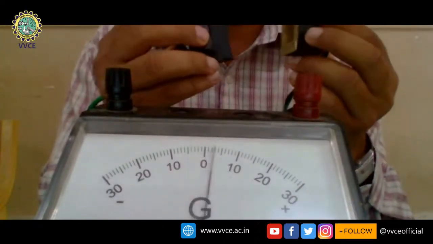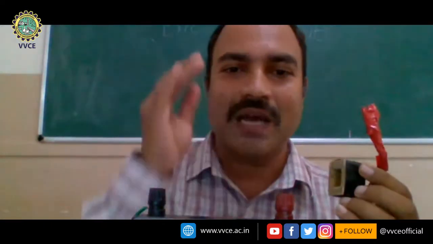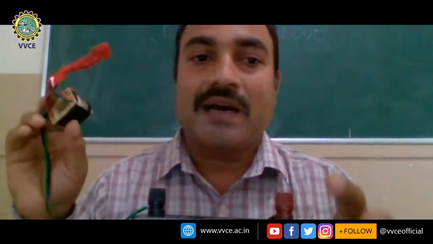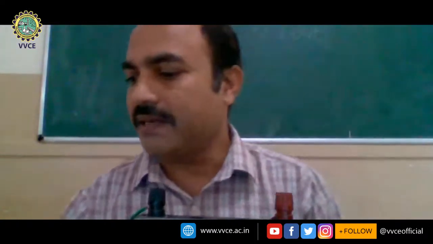The same thing happens, but exactly in the opposite direction, if we reverse the poles of the magnet, north pole and south pole. The same deflection happens, but in the opposite direction. So why is current generated although the battery is not connected in the circuit? See here.